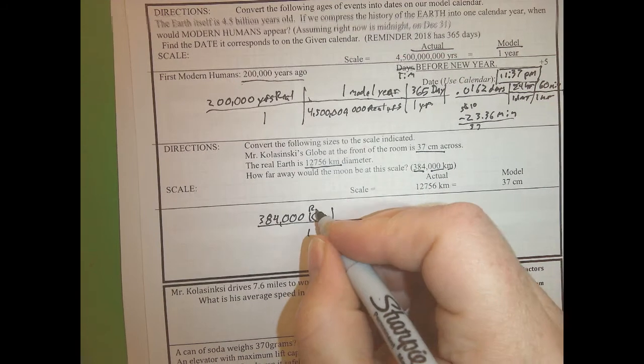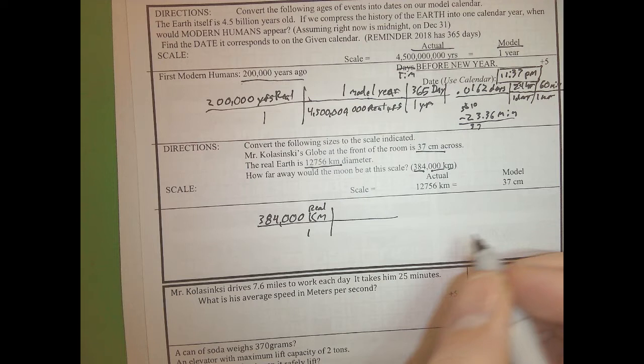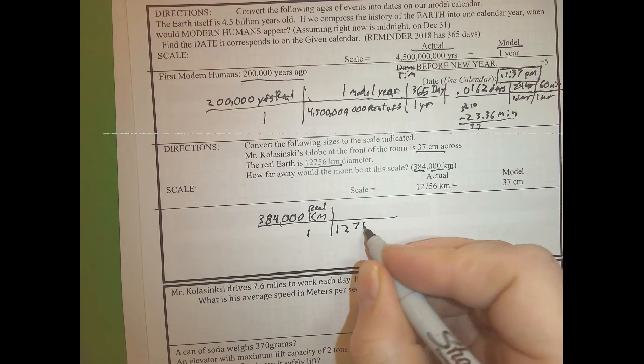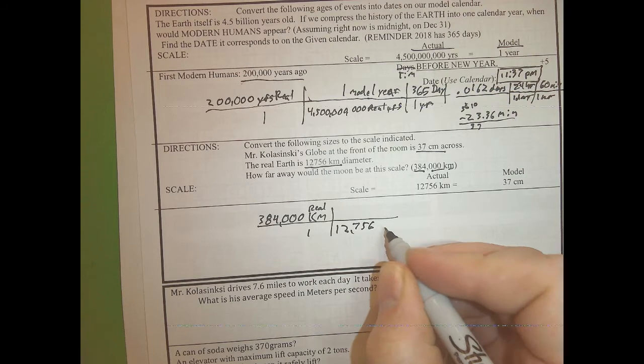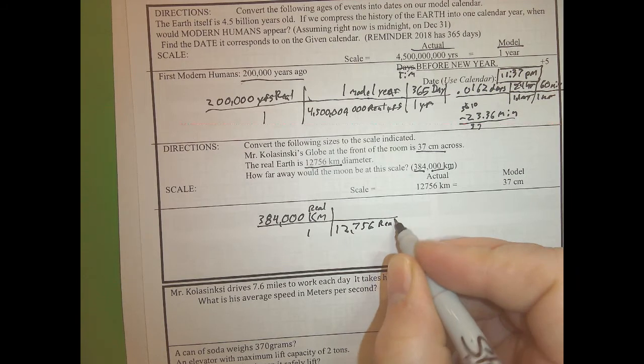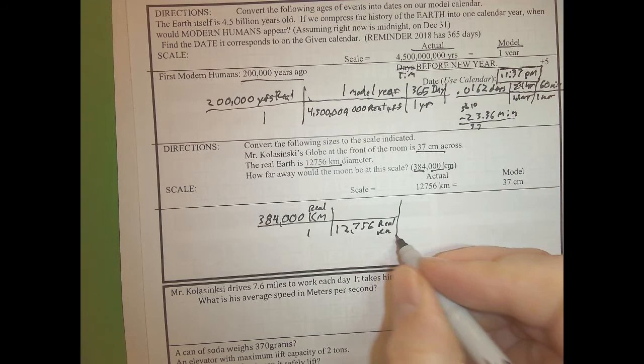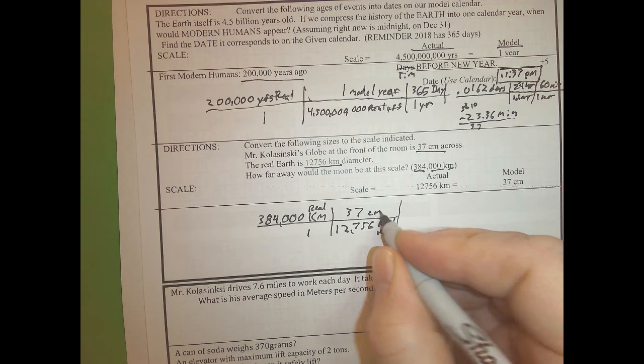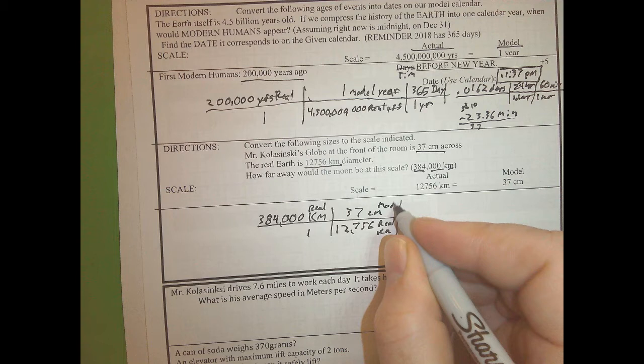That's real. And our scale says that the 12,756 real km, because of our Earth, is going to be 37 centimeters in our model.